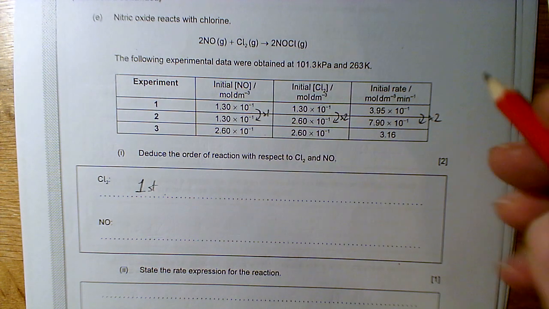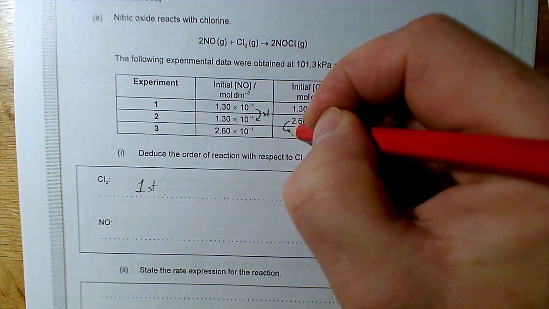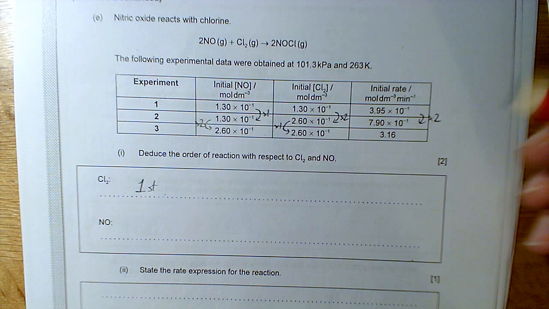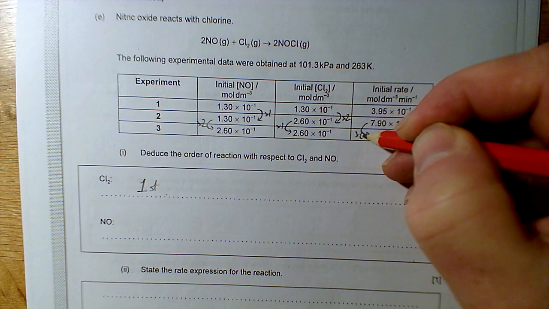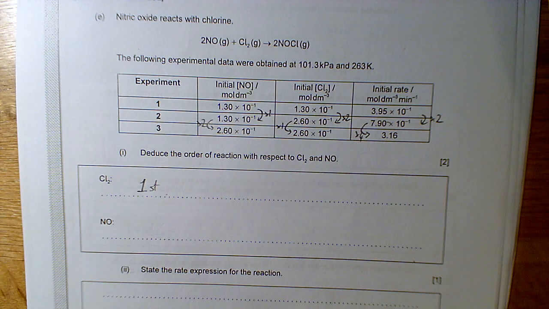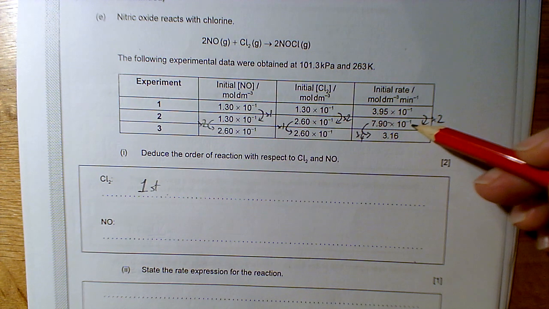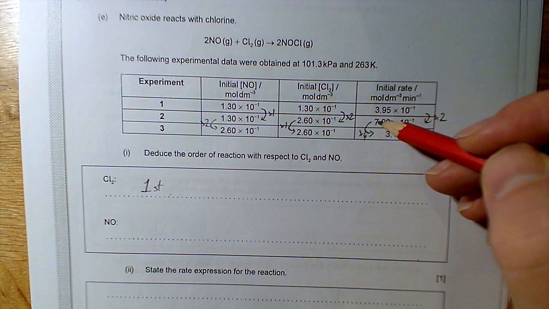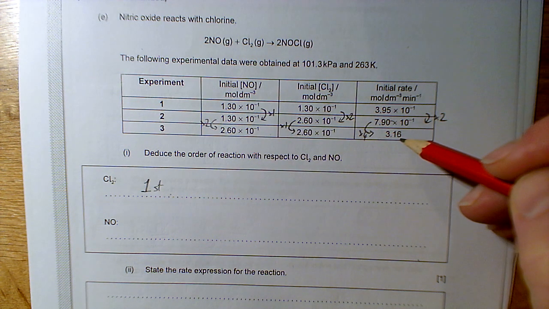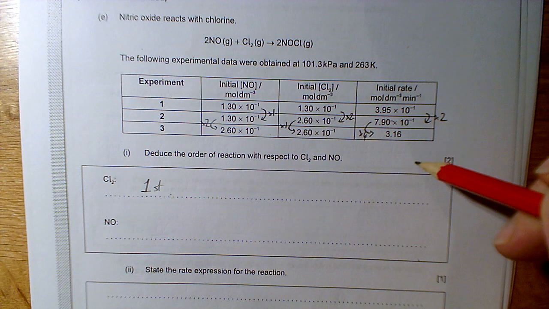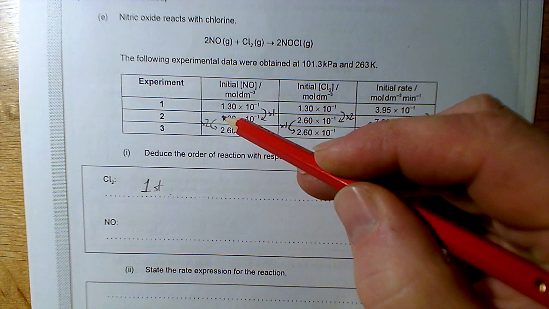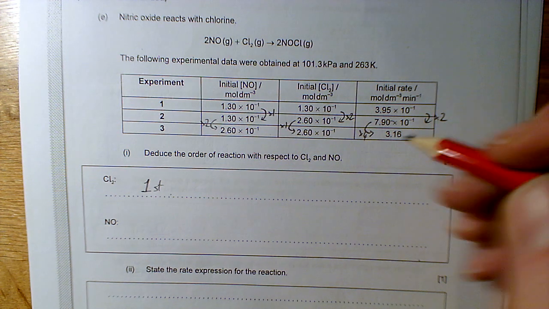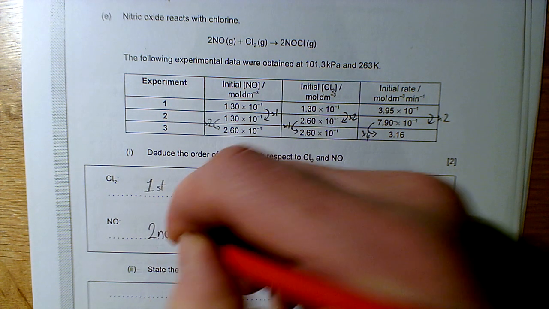Tick. Second one is, as you go from here to here, concentration stayed the same, so write that, and then the concentration here is doubled, but the rate is multiplied by 4. You might need to get a calculator out. Don't be afraid to get a calculator out and do 3.16 divided by 7.9 times 10 to the minus 1 and find out that's a multiplication of 4. So doubling the concentration gives a 4 times rate increase, which is 2 squared, so that would be a second order reaction. If they'd tripled the concentration, you'd get a 9-fold increase in rate because it's second order with respect to nitrogen oxide.